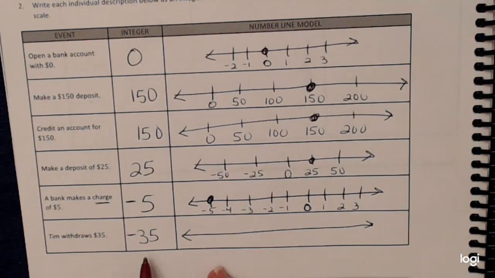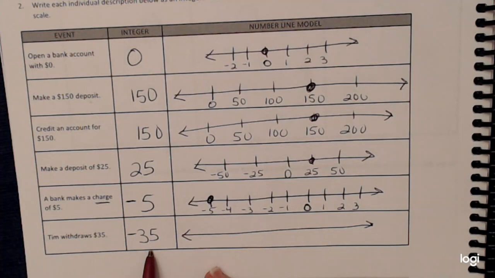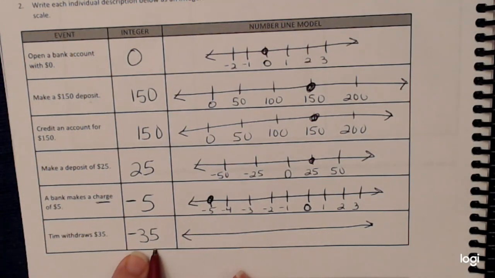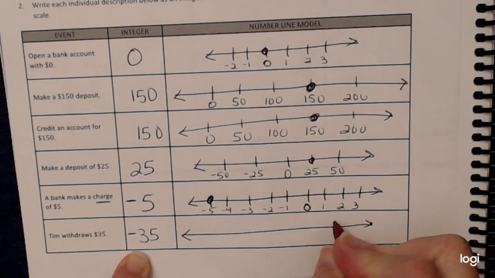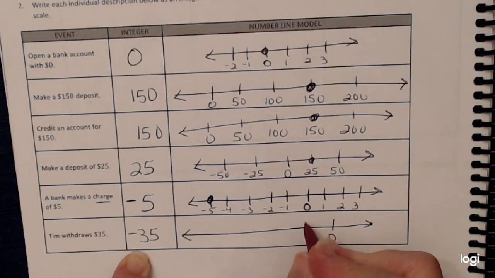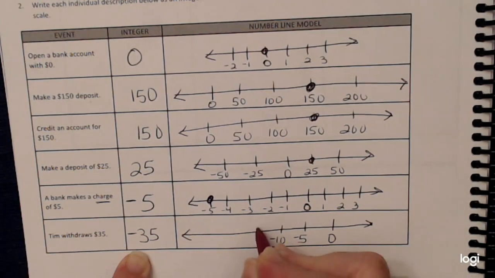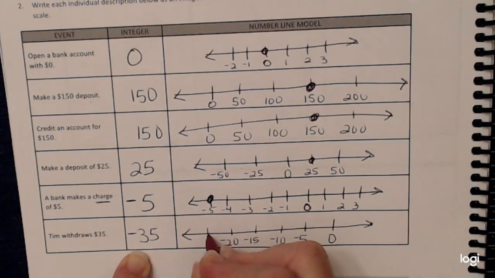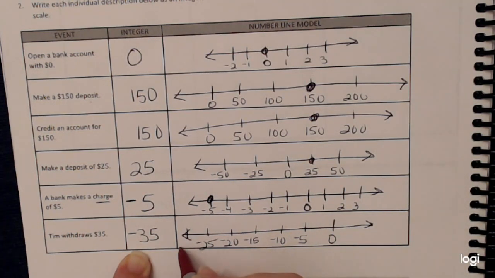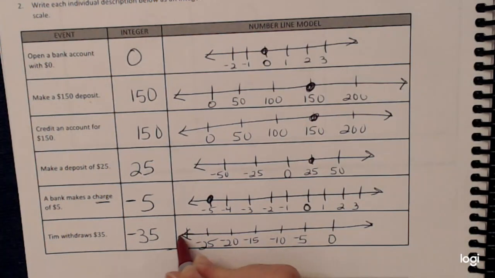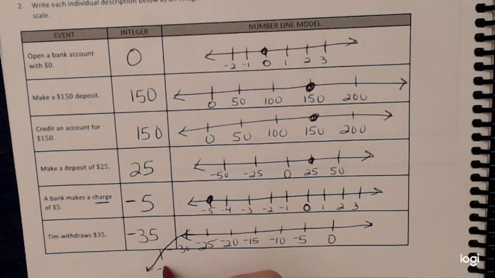horizontal number line. 35. I'm not going to count by ones. Oh, 5s would be good, but it's negative. So I'm probably going to put my 0 tick mark way over to the right side. How about negative 5? Negative 10. Will I have room? 15, 20, 25. Oh, looks like I didn't make enough room here. 30. I'm going to have it come down. Negative 35.